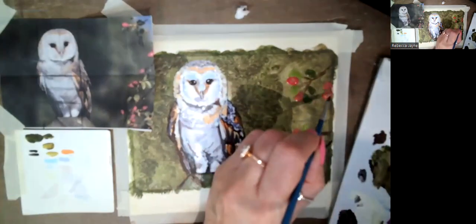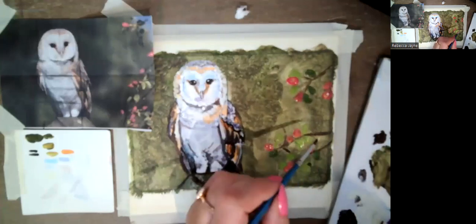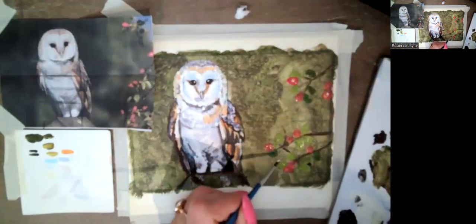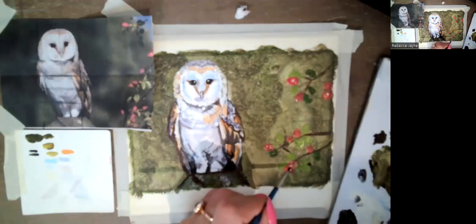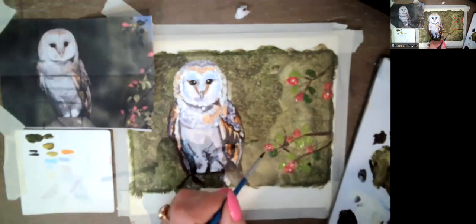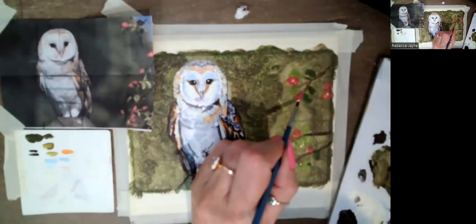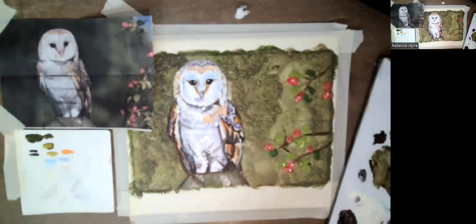There are also a few little bits of white in, but rather than doing a very neat dot, I'm just going to pop it in there and keep it a bit out of focus. You can make it a bit wetter as well, and then it'll spread a little bit. So we've got a hint that these berries are there, but they've also got a soft focus on them.